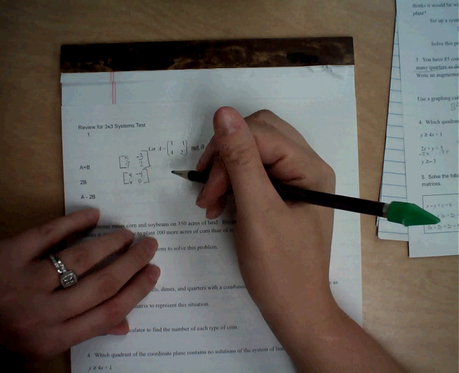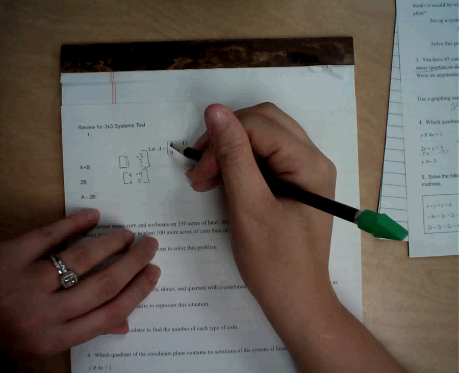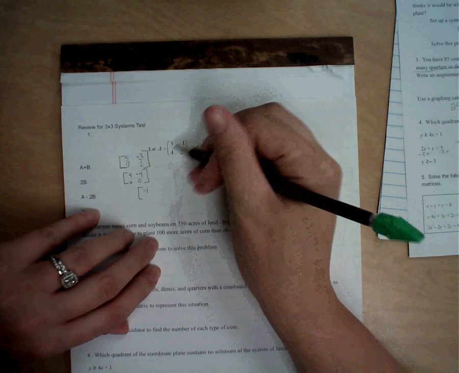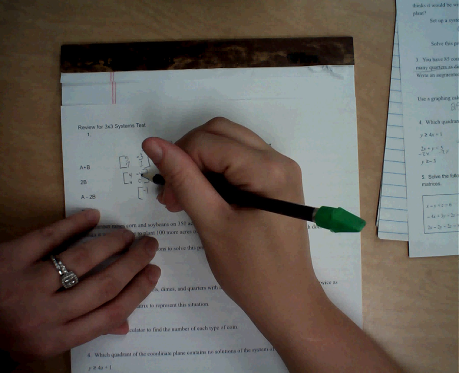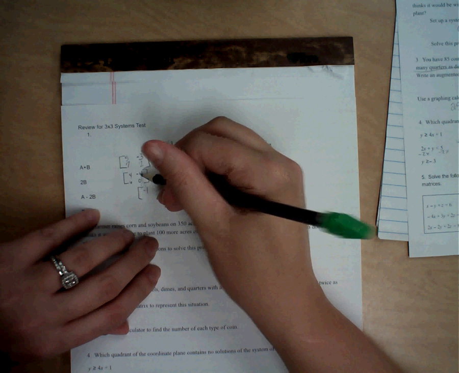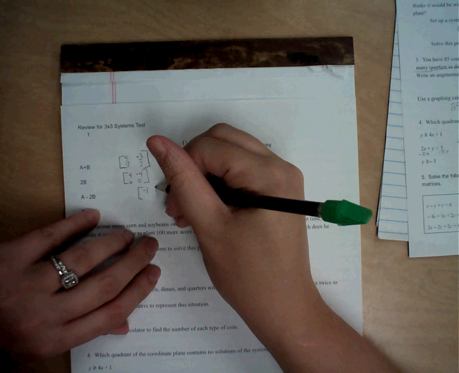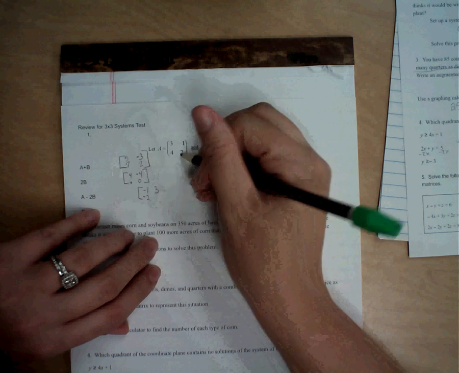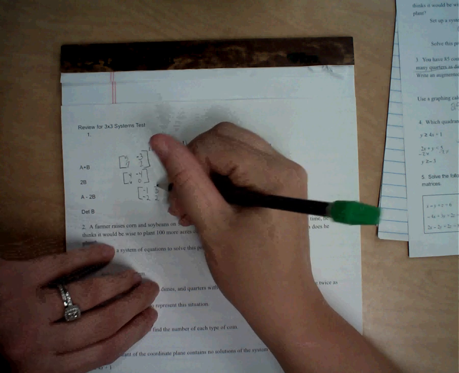And then I have A minus 2B. So 3 minus 4 is a negative 1. Negative 1 minus a negative 4. Well, minus a negative changes to plus. So negative 1 plus 4 is a positive 3. 4 minus 6 is negative 2. And 2 minus 0 is a positive 2.